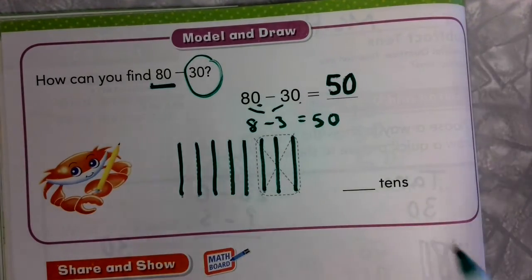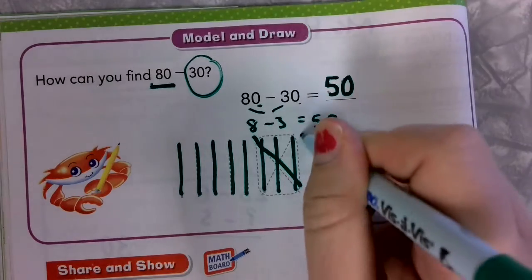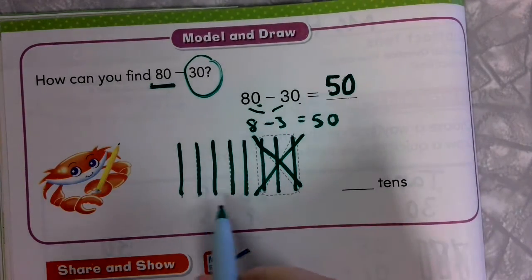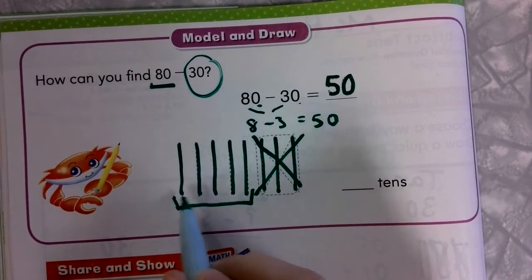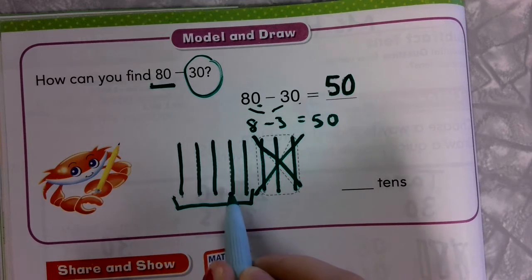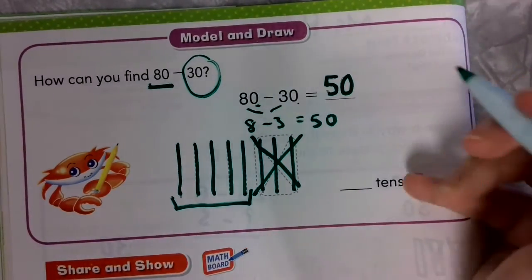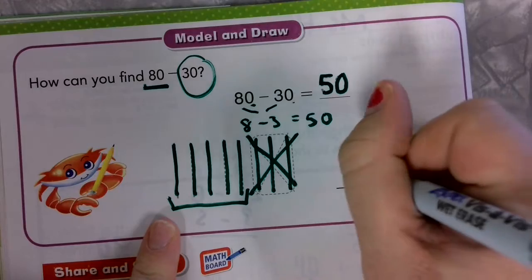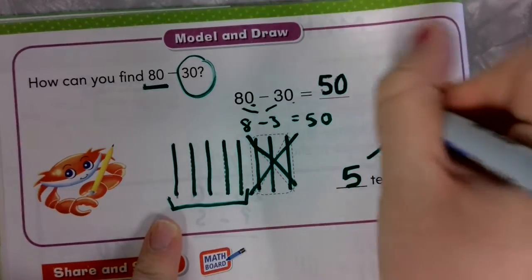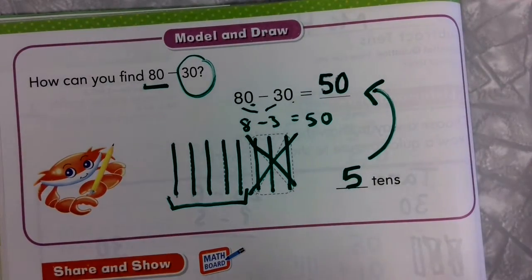There we go. So I'm taking 30 away. So all of these are gone. So now this is what I have left right here. I have 10, 20, 30, 40, 50. Okay, so that means I've got 5 10s left, which is equal to 50.